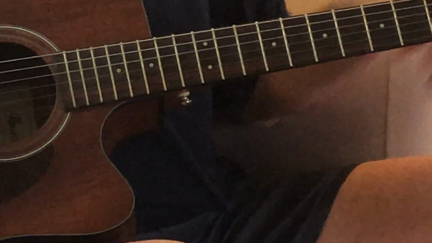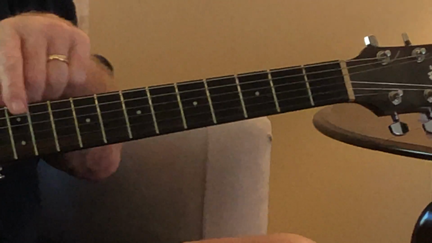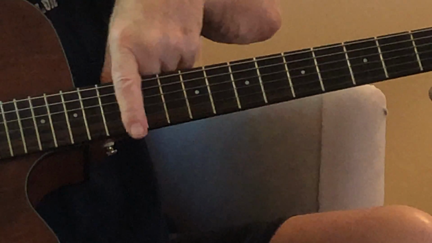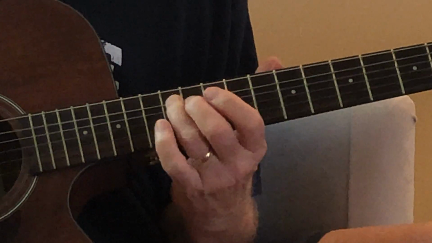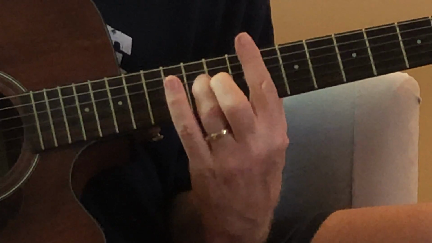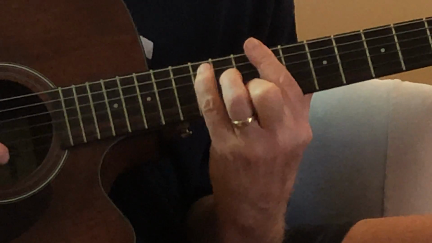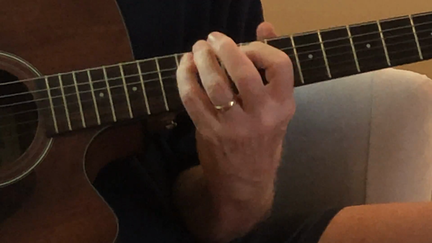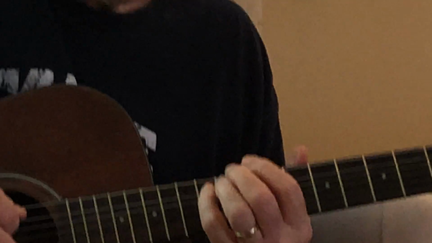If you come down here and you have an A note here, which you know, E, A, D, G, B, E, right down here at these double dots, which is the octave. So if I put my finger here and make a C-shaped chord and bar it, I now have an A chord at this point.